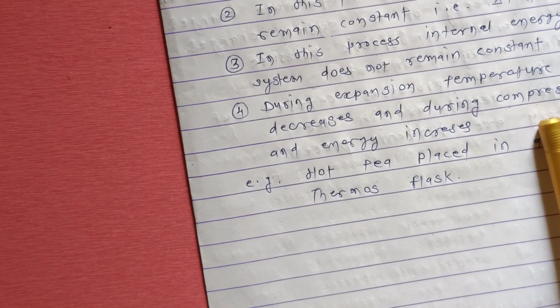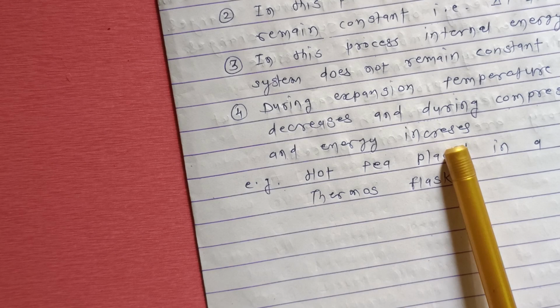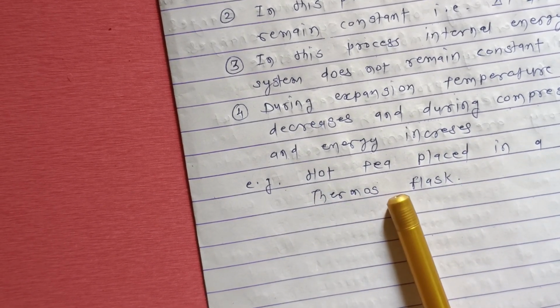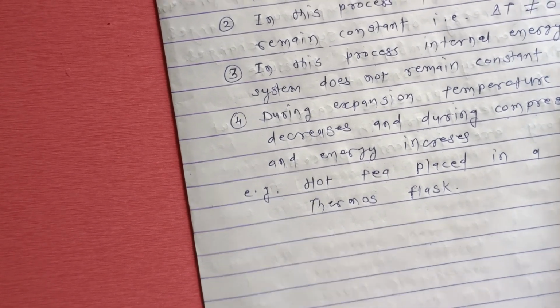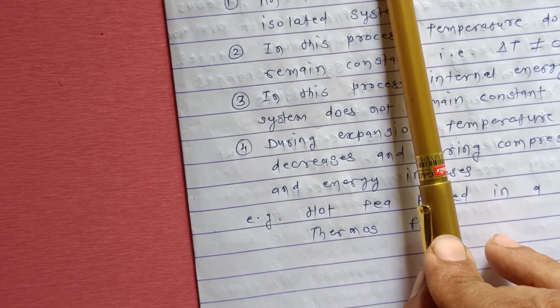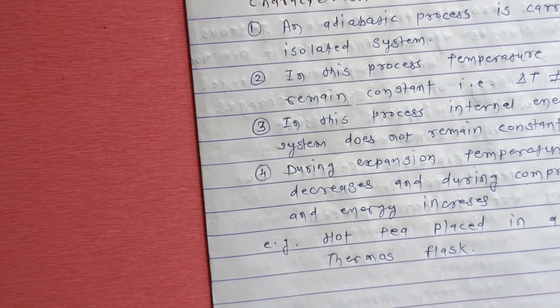कॉम्प्रेशन यानी साइज का स्मॉल होना, साइज कम हो रहा है तो एनर्जी और टेम्परेचर क्या होगा? इंक्रीज. और उसका एग्जांपल है हॉट टी प्लेस इन अ थर्मस फ्लास्क. So that's all about the adiabatic process. In short, adiabatic process Q is equal to 0, delta T not equal to 0 and delta U not equal to 0.